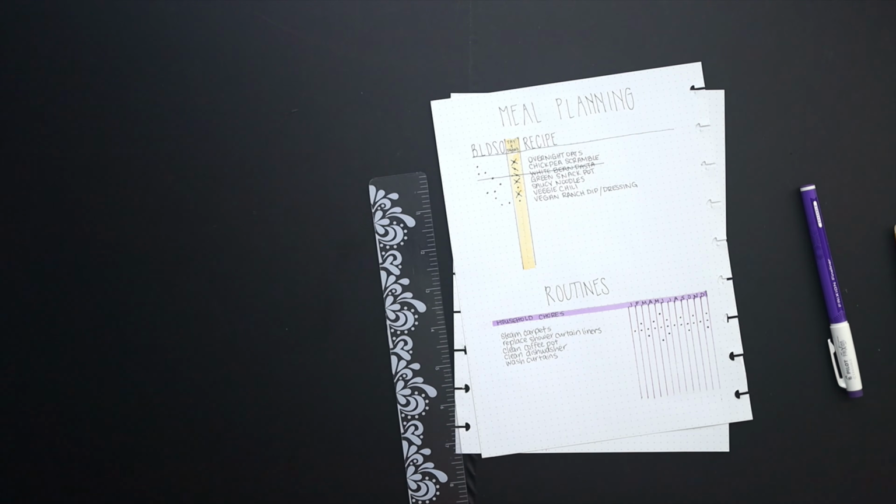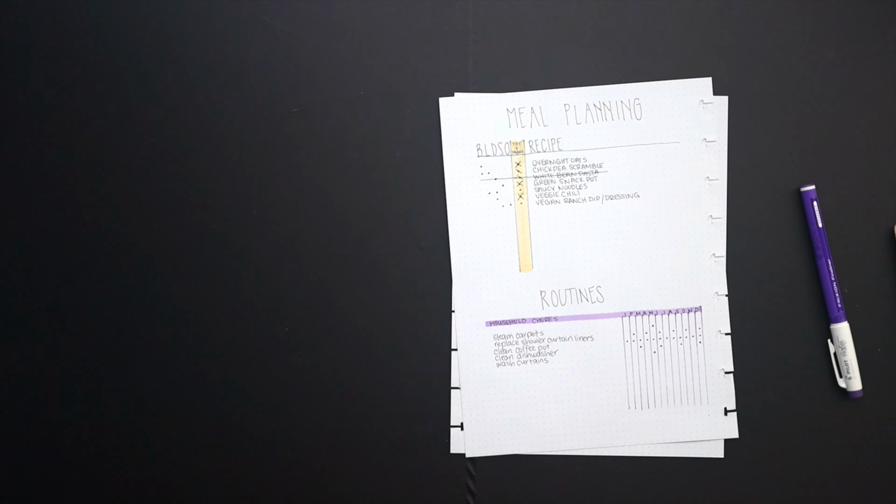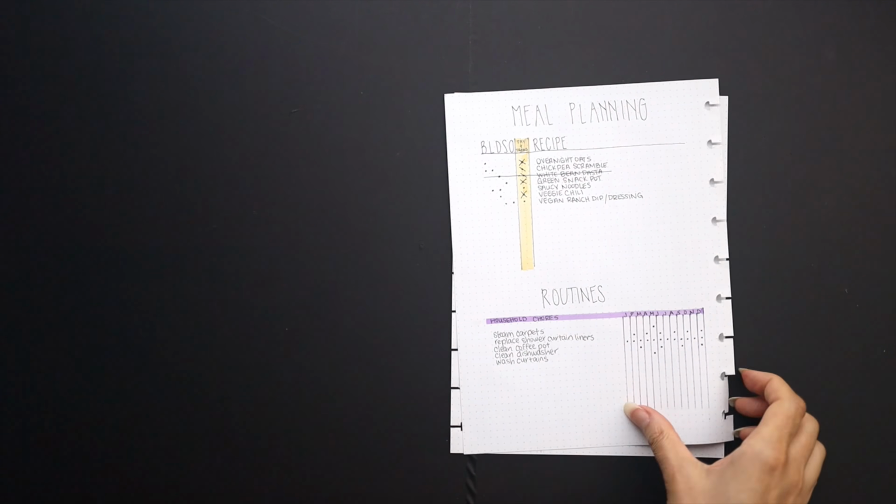So there you go, you guys. 8 different list types for your planner that hopefully will help you do things a little bit more efficiently and give you some ideas for how to organize your tasks and events.